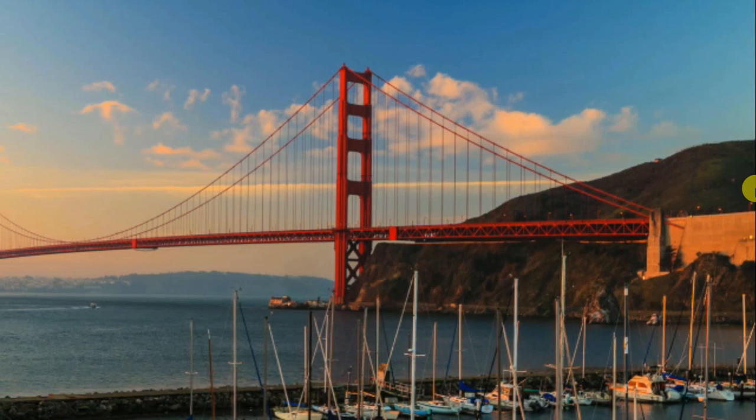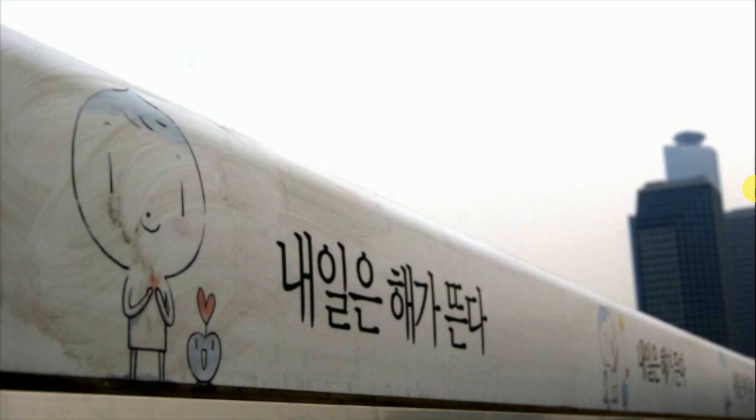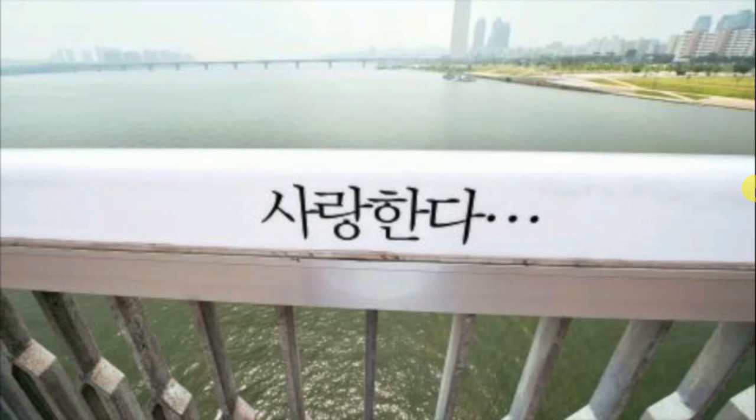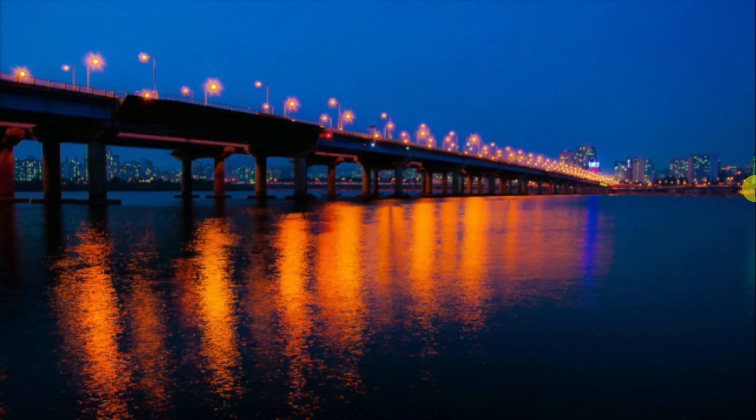Our solution to avoid those incidents is to put phrases that can give courage and hope to them, with the purpose of decreasing the incidents and to give comfort. Simple phrases like, how was your day? Did you eat? See the sky? You're a good person. An example of this solution is the Mapo Bridge in South Korea, because they applied this solution to avoid the suicides.